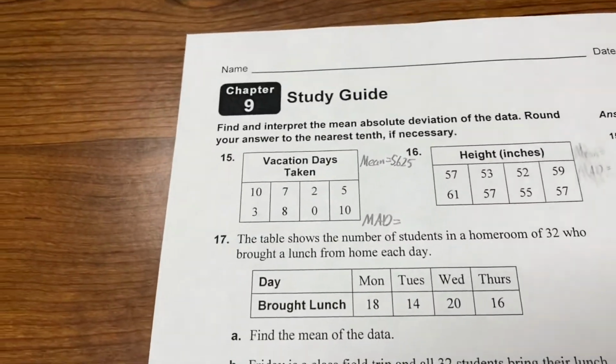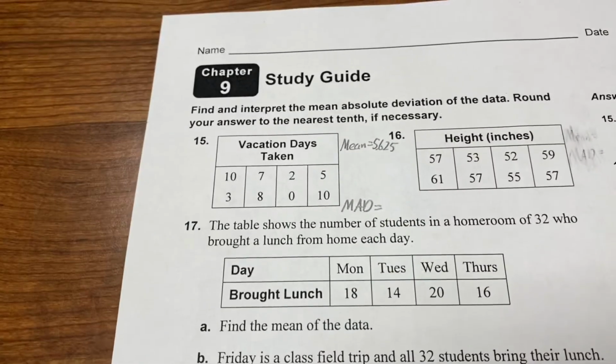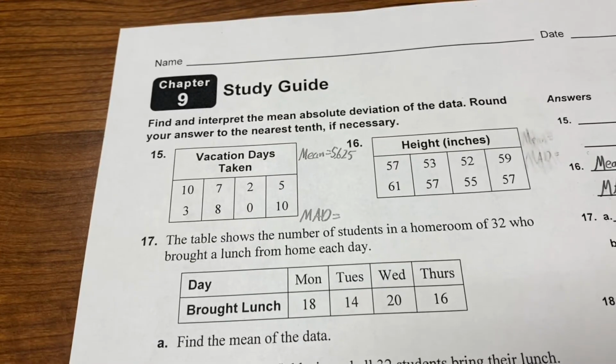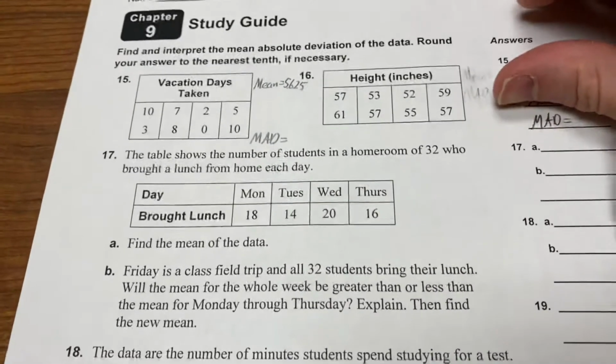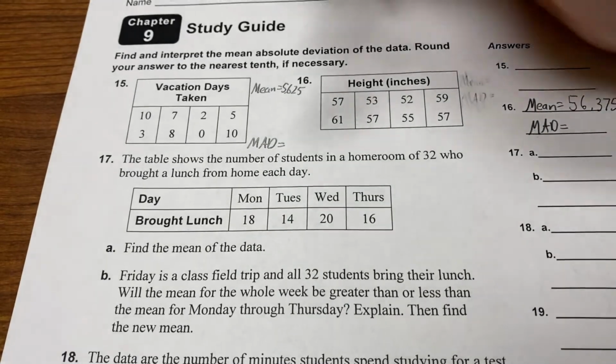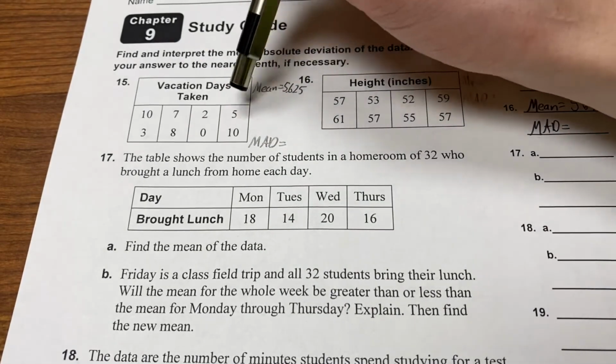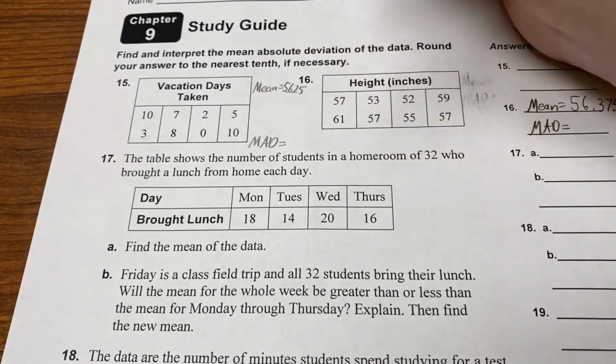All right, so now let's turn to the other side. We're diving into some other things now. We're diving into the mean absolute deviation, the MAD score. So I know you're probably mad about doing this, but for the MAD score, we're going to start off, I already identified our mean for us. Adding all these together and dividing by the amount of numbers gives us 5.625.